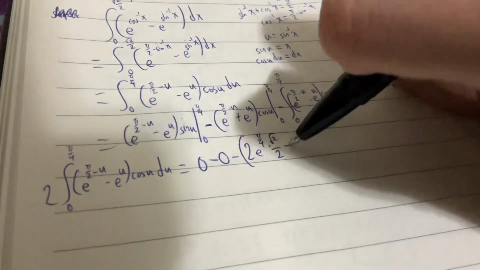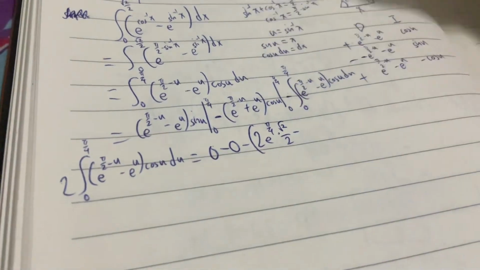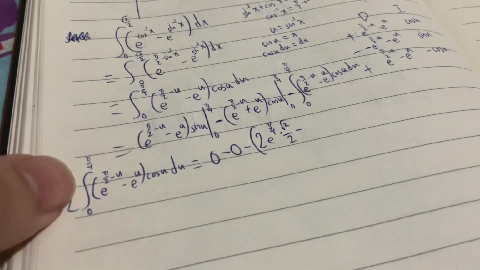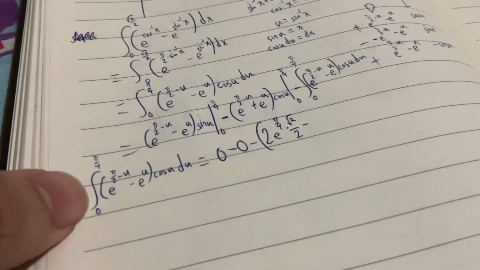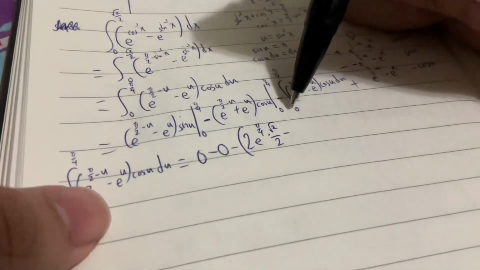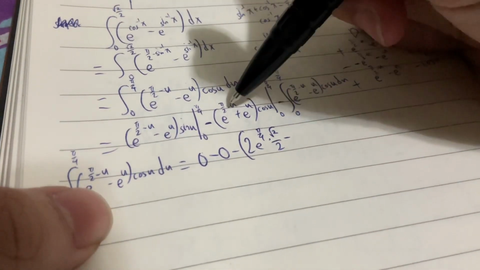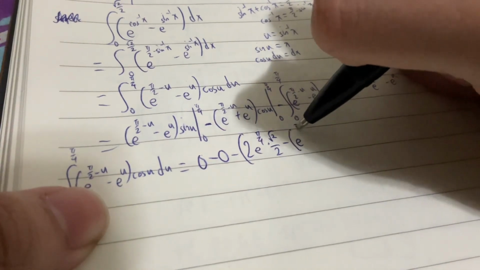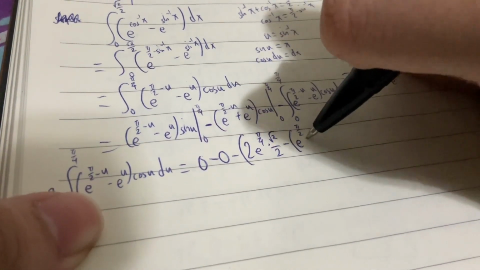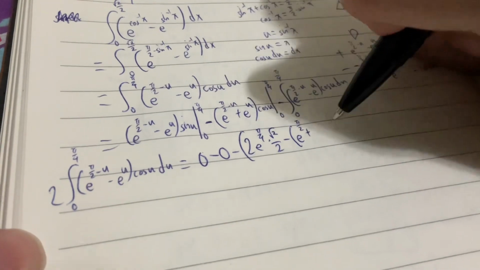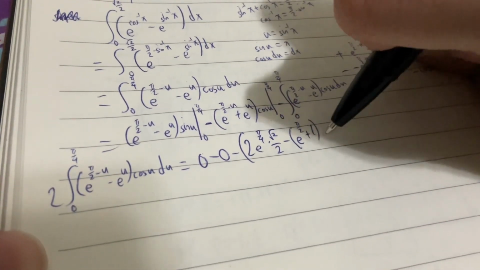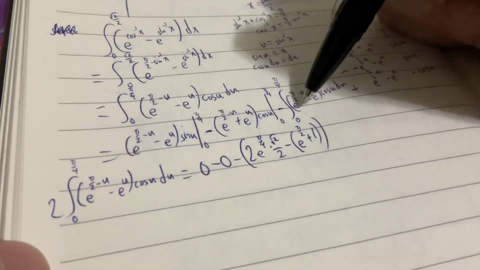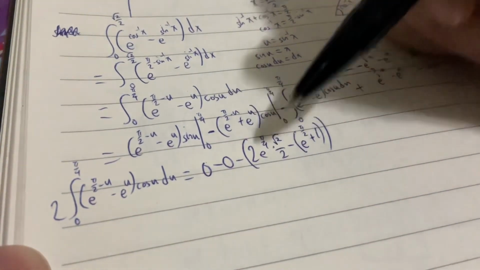We're going to subtract another one. And this time it's not 0 here. If you put cosine 0, it is not equal to 0, it's equal to 1. Be careful. And if you put 0 inside it, you get e power of pi over 2 plus e to the 0, you get 1. And then times 1, it doesn't matter. So you get the original. 2 times original is equal to that.